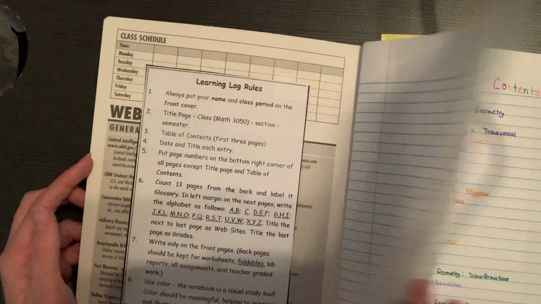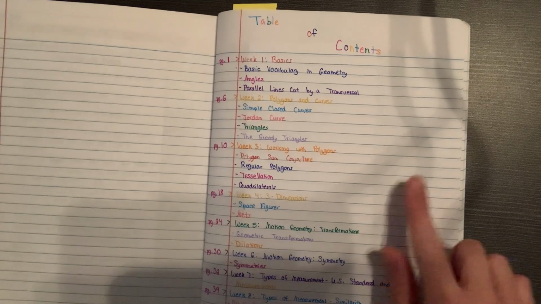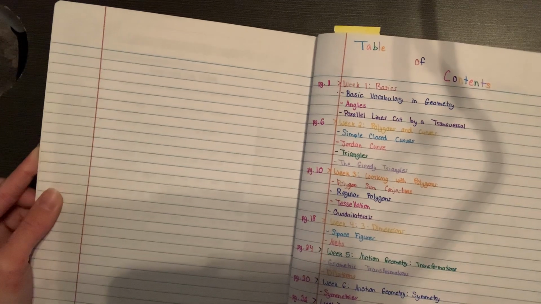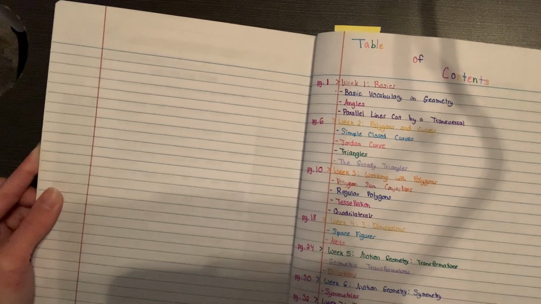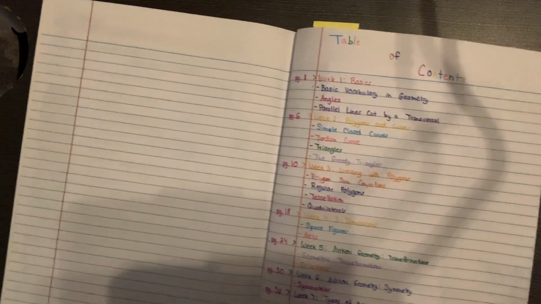And then it skips a page, and we have our table of contents that I did in different colors and put the page number beside each section of the weeks that we have done. I didn't go through and label everything because, as you can see, if you go to one page, you can find the rest on your own.